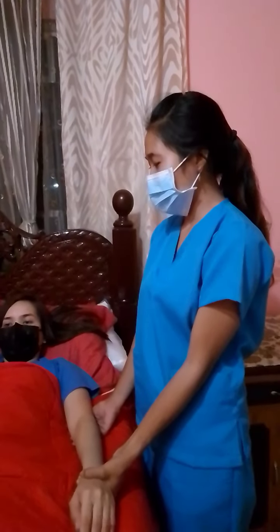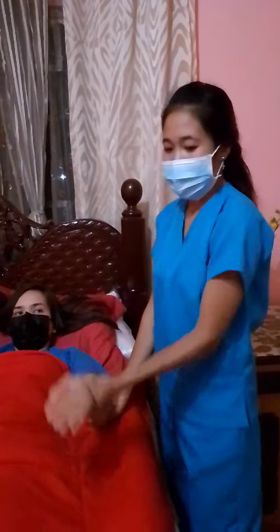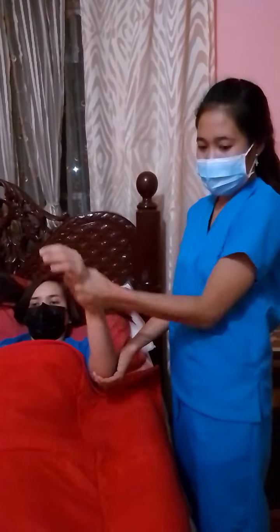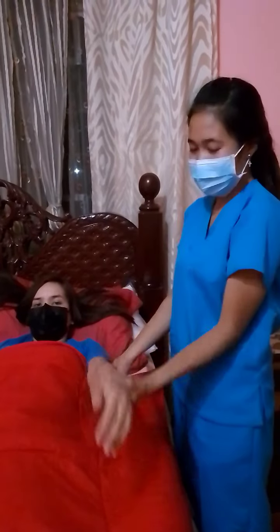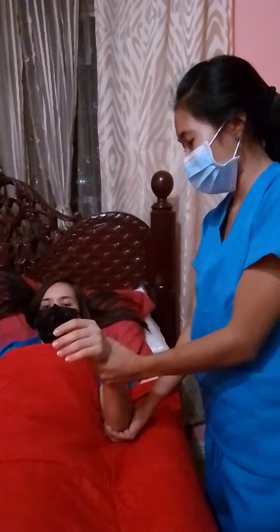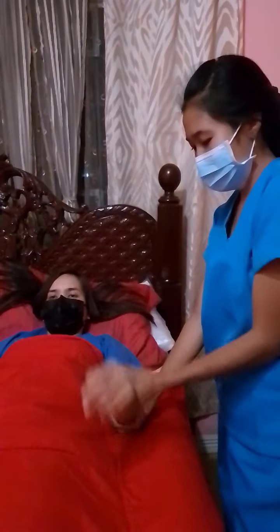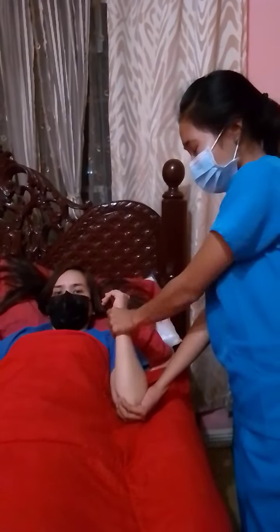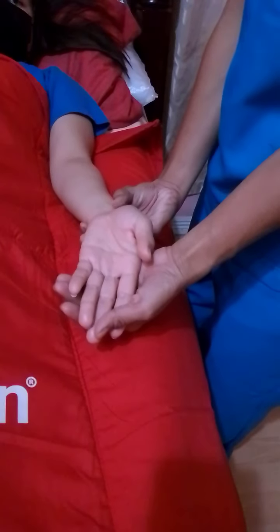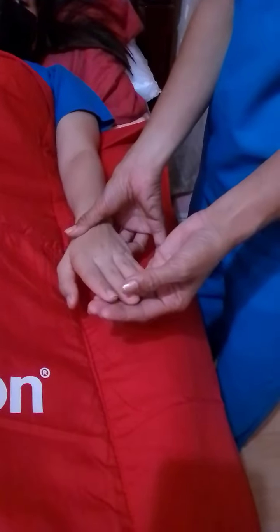Next, I'm going to do the elbow rotation. Outward rotation, inward rotation. Next, your elbow. Flexion, extension. Also the supination, pronation.